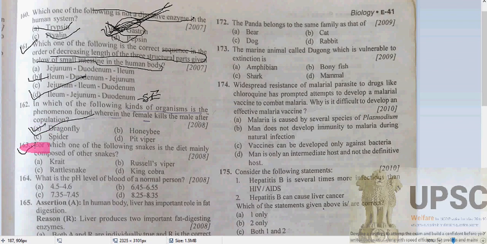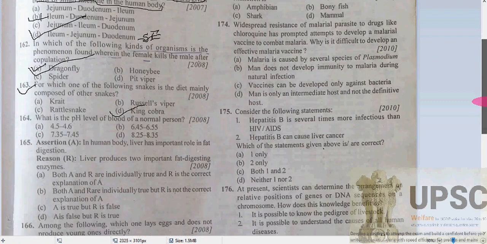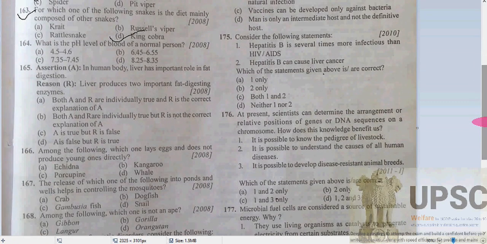Now 163: which of the following is a snake that is mainly composed of other snakes? So which one? King cobra, of course, in the matter. Why will it be the king cobra here? Because, as we know, rattlesnakes eat small snakes, mice, lizards, birds, and insects. An average snake will consume 2 to 3 times its own weight in various food items during the spring to fall months, when the snake is away from its winter den. The snake swallows its prey in one piece. So here it will be king cobra.